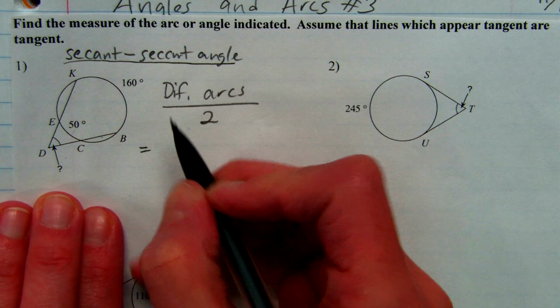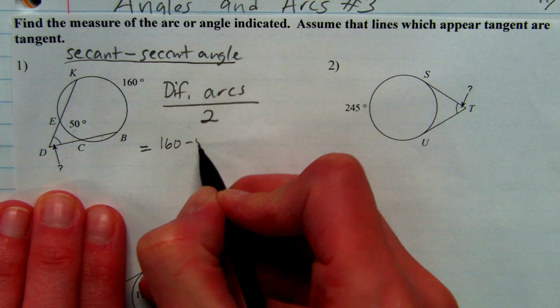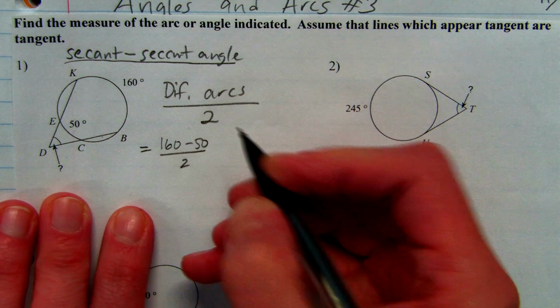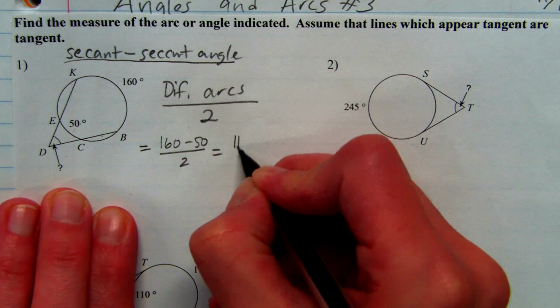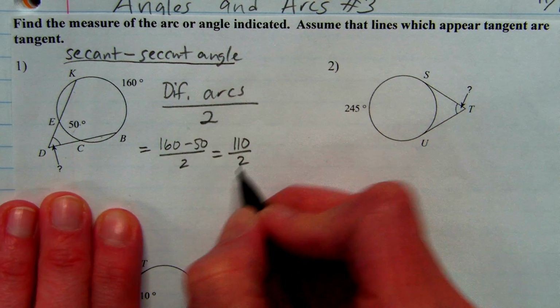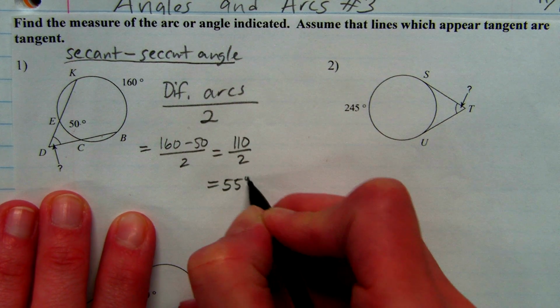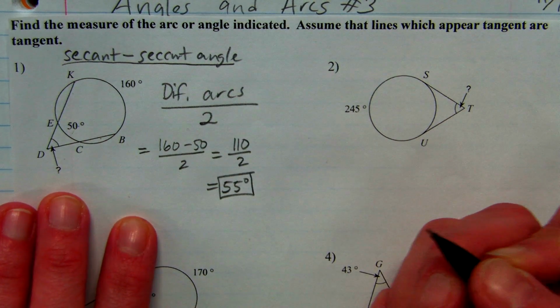So the difference of the arcs, we're going to take 160 minus 50, and then when we get that, we'll divide by 2. So 160 is over here, 50 is over here. That gives us 110. If we divide by 2, that leaves us with 55 degrees.